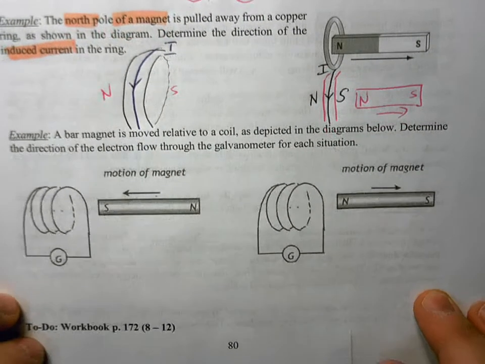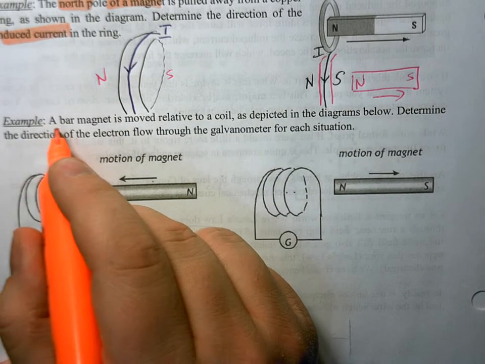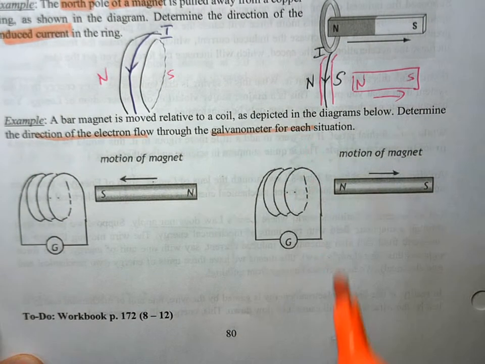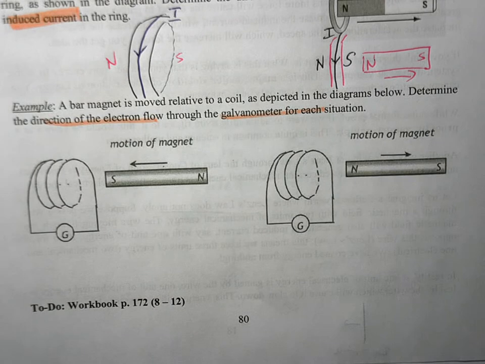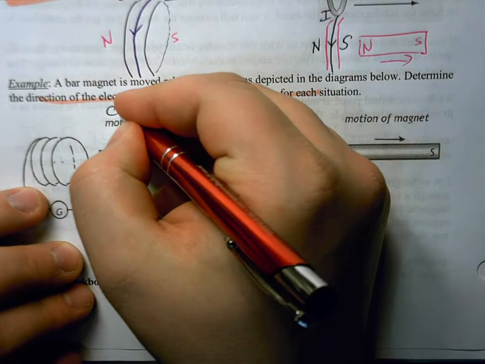Right, the last one, very similar idea. We're going to have galvanometers this time. So we have a bar magnet that is moved relative to a coil as depicted in our diagrams below. We just want to determine the direction of the electron flow through the galvanometer in each situation. So again, when we're talking about electron flow, we're talking about current.